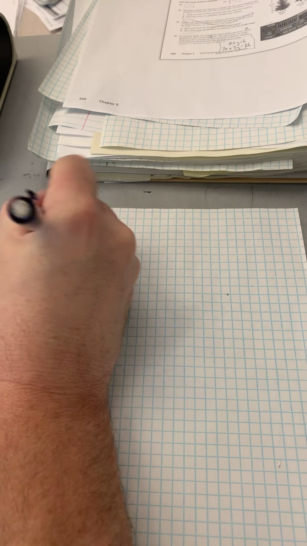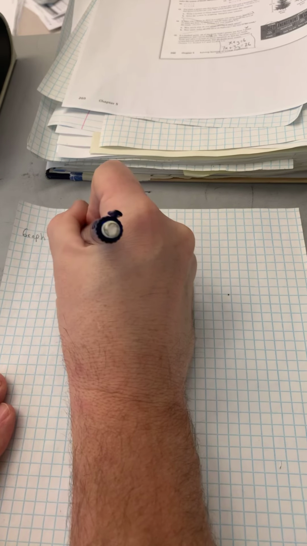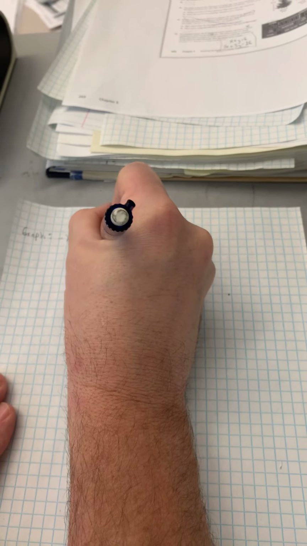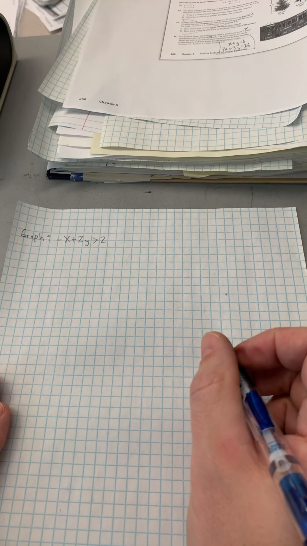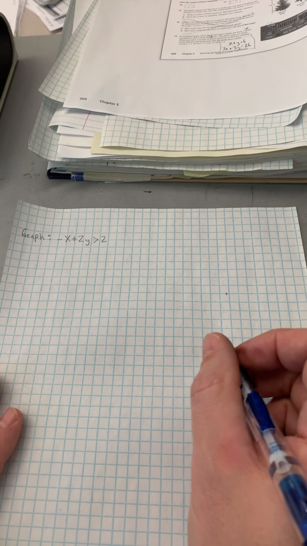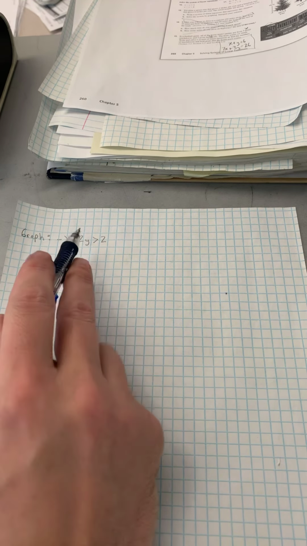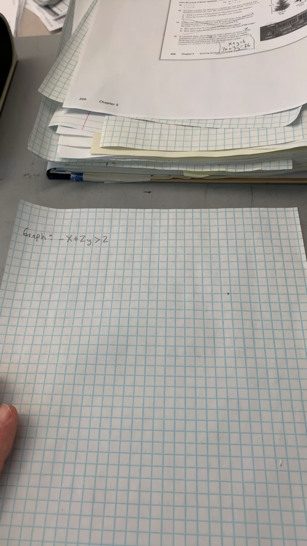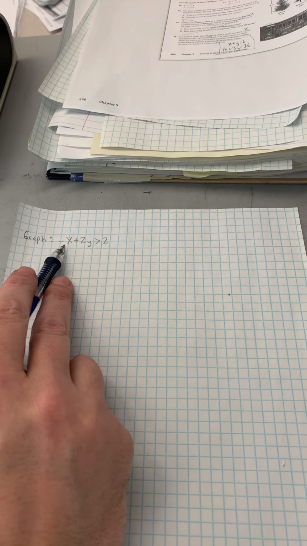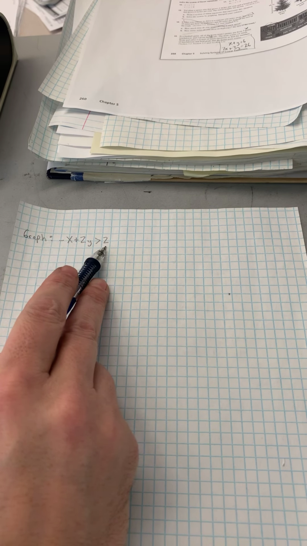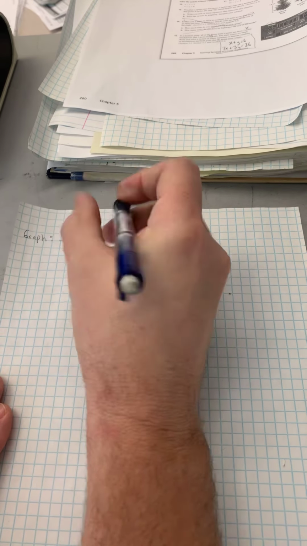Graph -x plus 2y is greater than 2. I'm going to follow the same steps every time. I got to get my boundary. I want this to look like y equals mx plus b. As it sits, does it look like y equals mx plus b? No, it does not. I need to solve this for y. What would I do to solve it for y? Add x and then divide everything by what? 2. Add x.